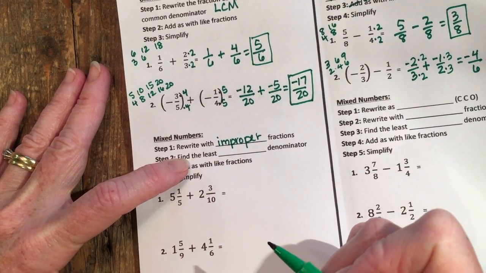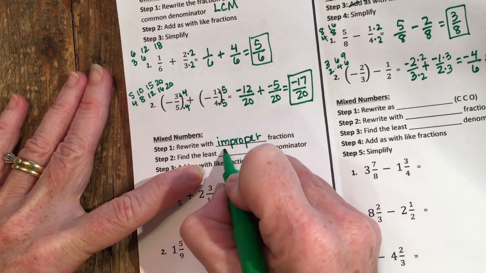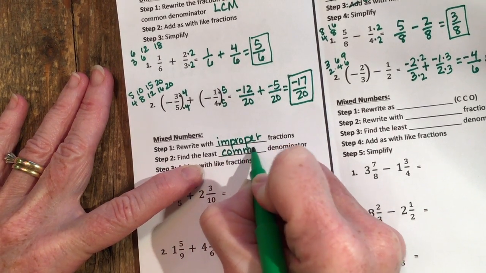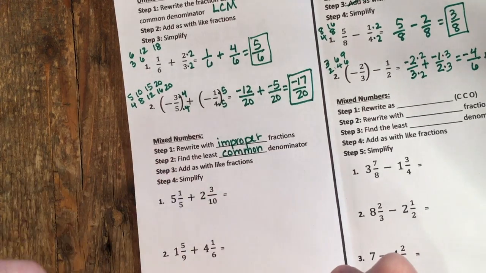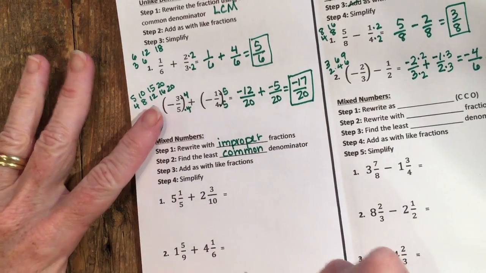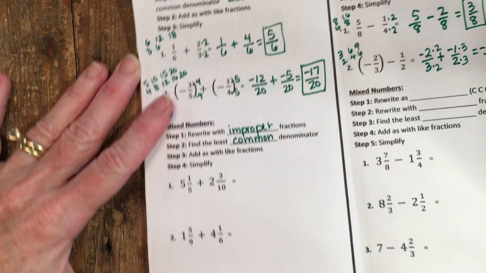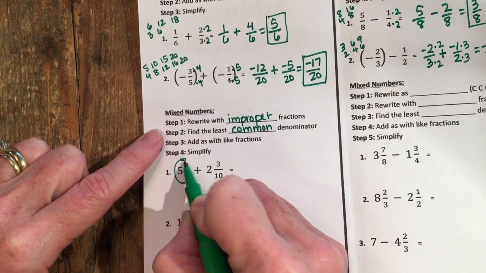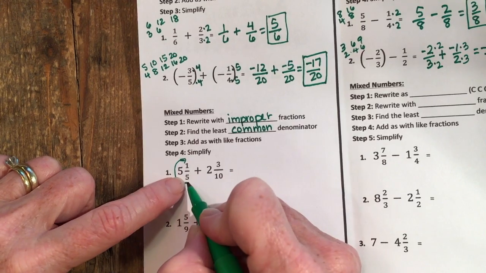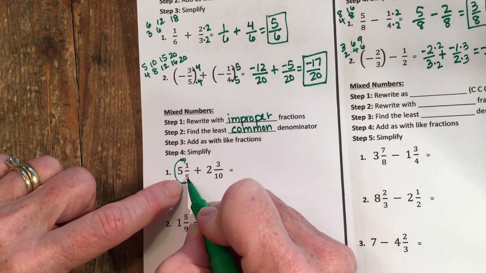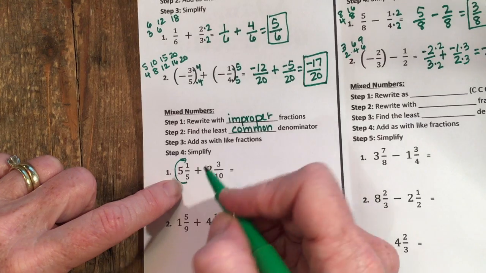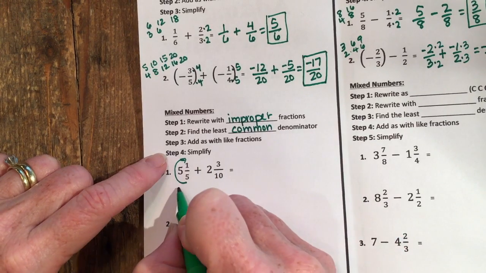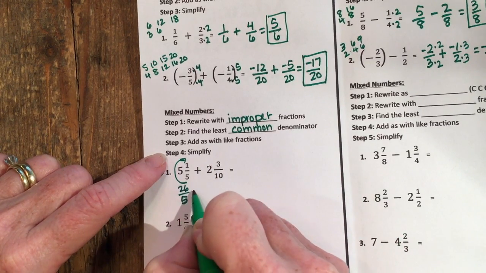After you change your mixed numbers into improper fractions, you're going to find that least common denominator again. You're going to add like you did before and then simplify. All right, so here's an example of a mixed number. That's when you have a whole number with a fraction. Around the world, it's just the direction you're going. You're multiplying first and then adding. 5 times 5 is 25 plus 1 is 26. So this becomes 26 over 5.